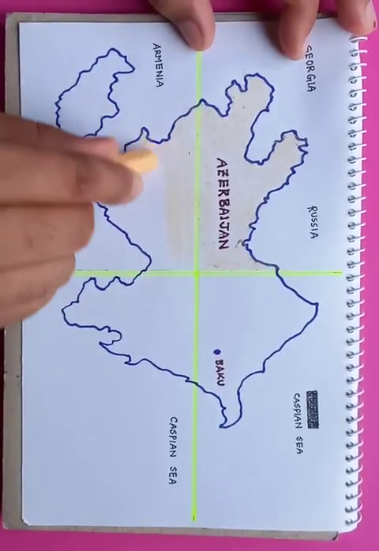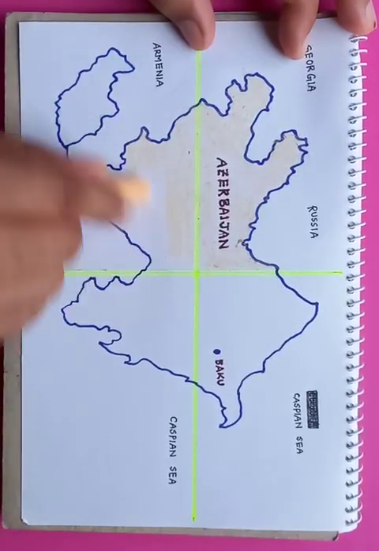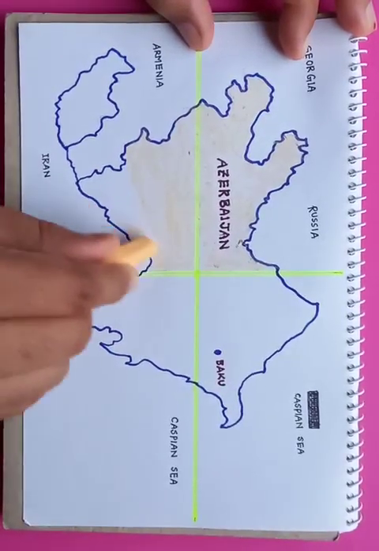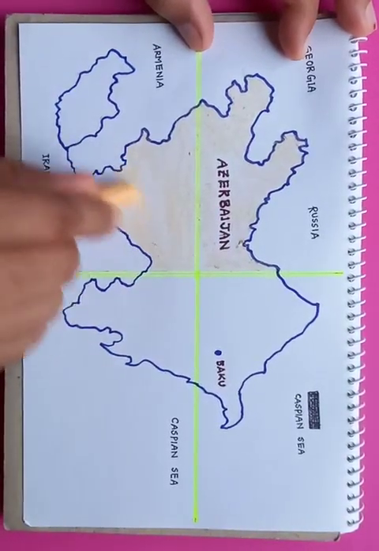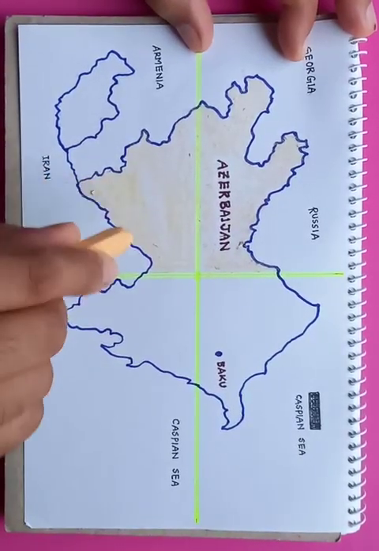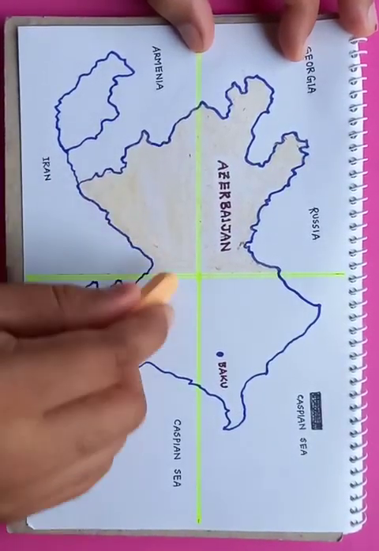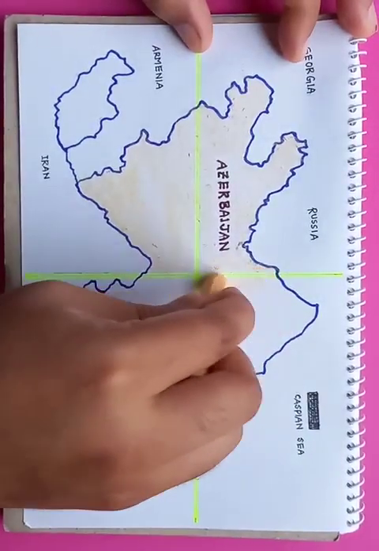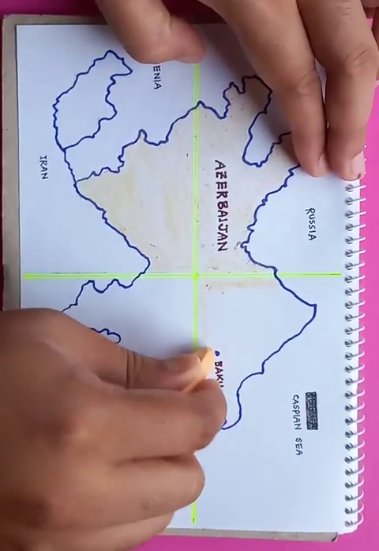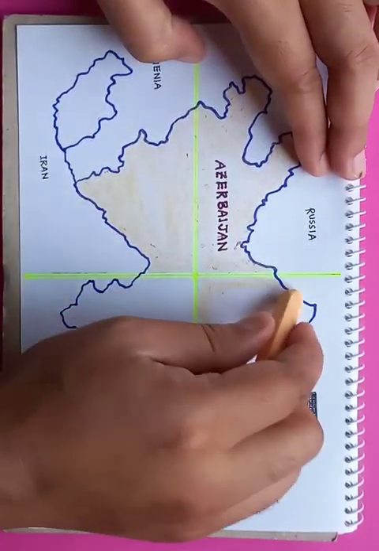So the use of crayons is looking good, and the land area is getting visible now from the outside canvas. So this is a piece of paper and I'm just drawing the country map on this paper in the easiest form.